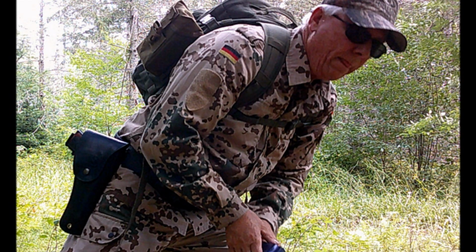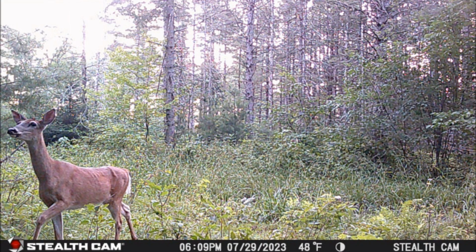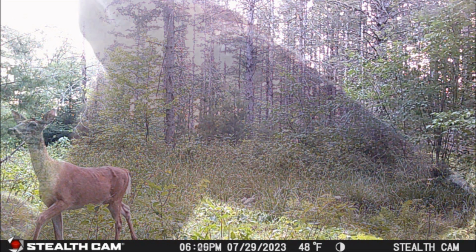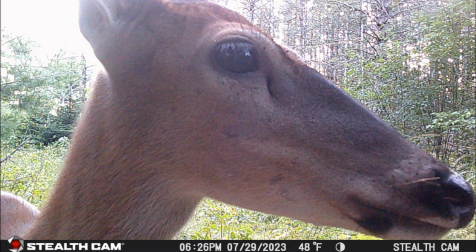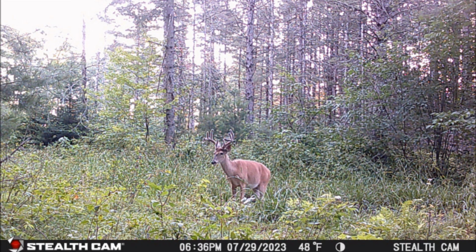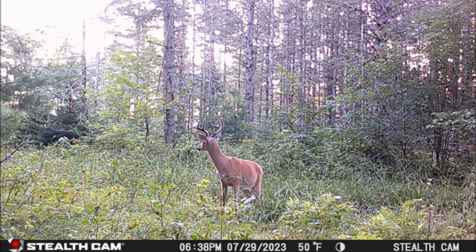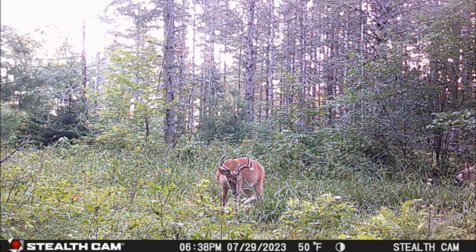After switching out SD cards at the waterhole area, the following morning brought the first action as this doe moved in for a close look at the trail cam. Within a half hour after that doe left, this nice 8-point buck came into the waterhole area, spending about 15 minutes eating and drinking while remaining constantly on alert.